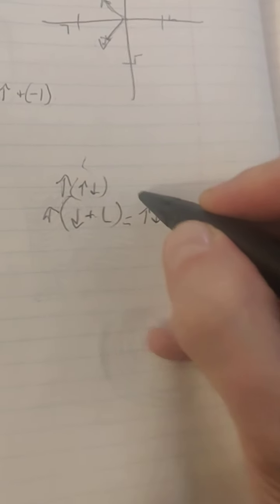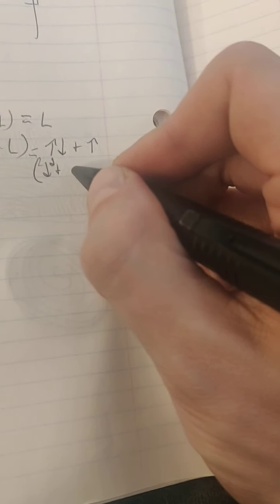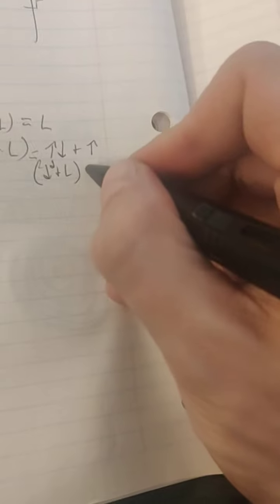So what we did here was take up, down, we multiplied up against that, and that got us back to 1, right? Because you can see, as it turns out, if you want to expand this, it is equal to down plus 1 plus up. Those two cancel each other, and you're left with 1.